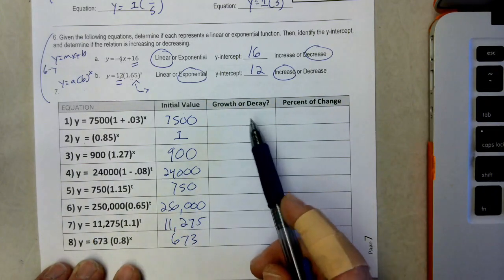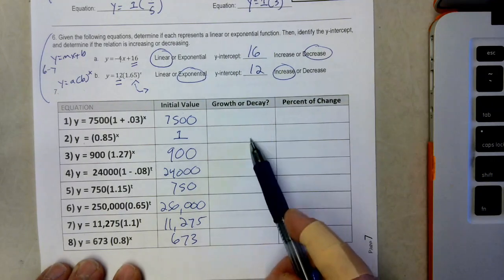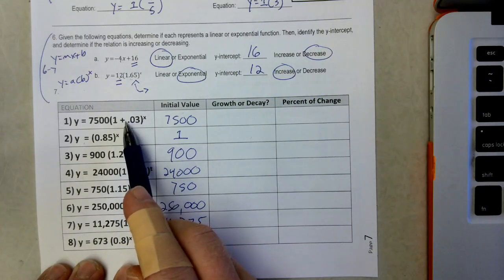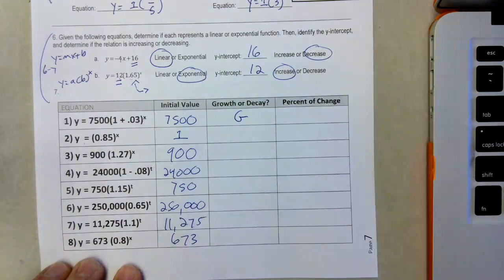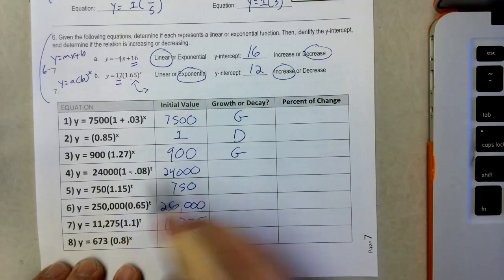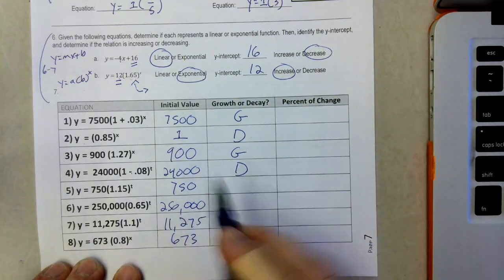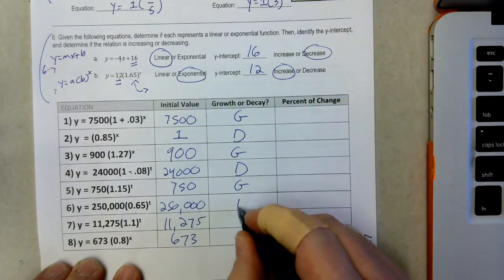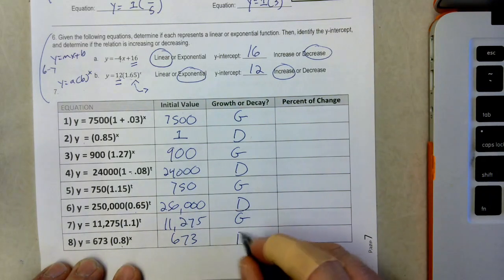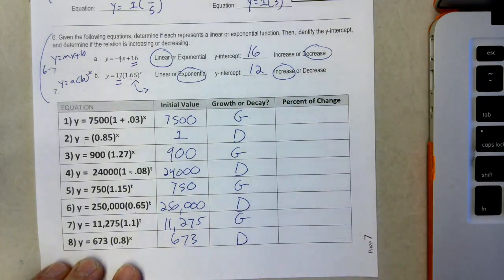Growth or decay, I'm just going to put G for growth or D for decay, and that's simple. If that growth rate, that number in parentheses, is higher than 1, it's always growth. So here we have 1, that's an adding of 0.03, so that's going to be growth. Less than 1, decay. More than 1, growth. There's a minus right there, so that means it's going to be less than 1, so that's decay. That's above 1 for growth, below 1 for decay, above 1 for growth, and below 1 for decay. Look at that, nice little 1, 2, 1, 2 right there.